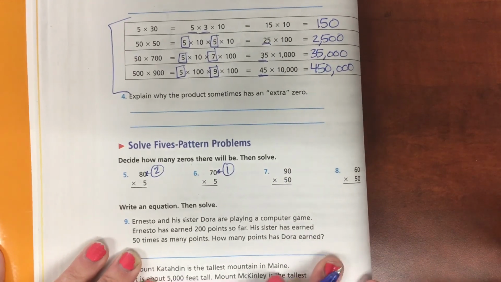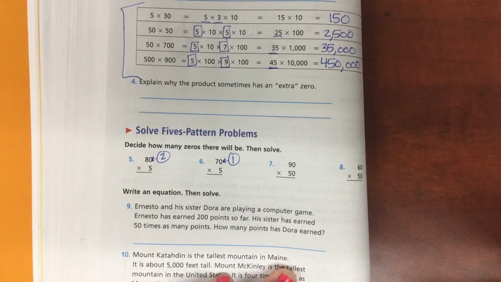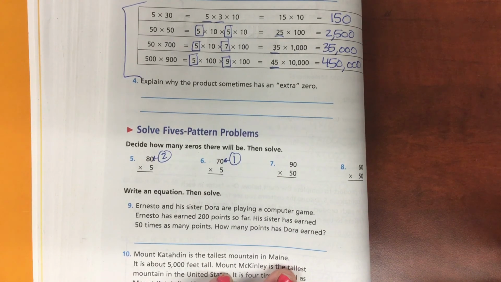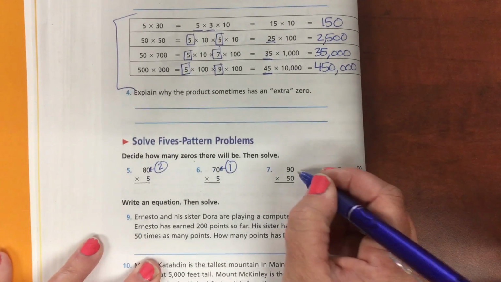90 times 50. How many zeros is that going to have? Think about it first. What's 9 times 5? 45. Does that have a 0? No, it does not. So I only have a 0 there.